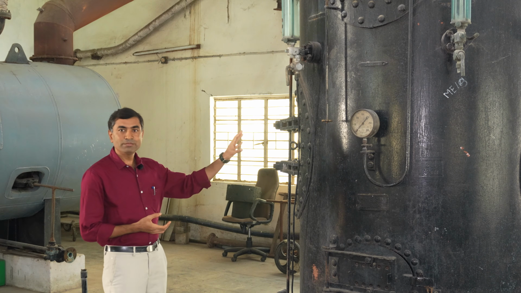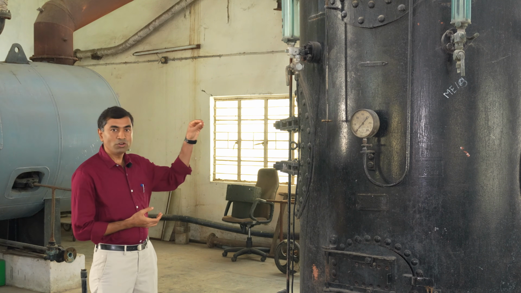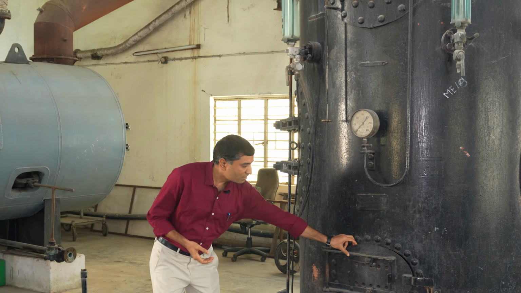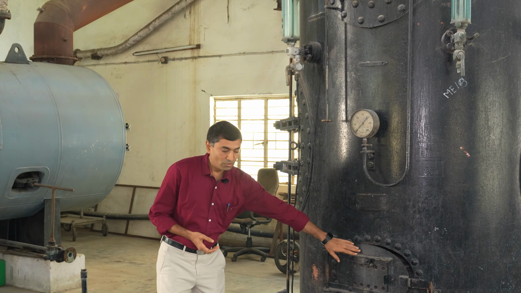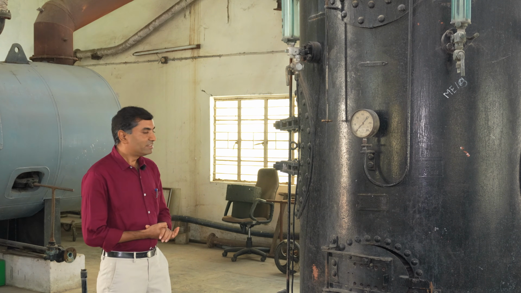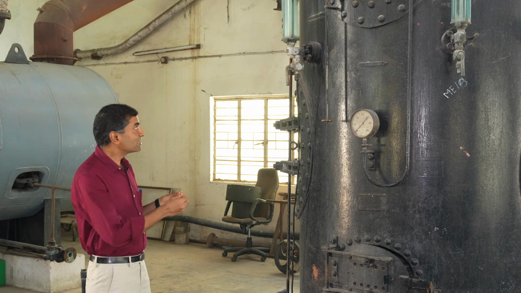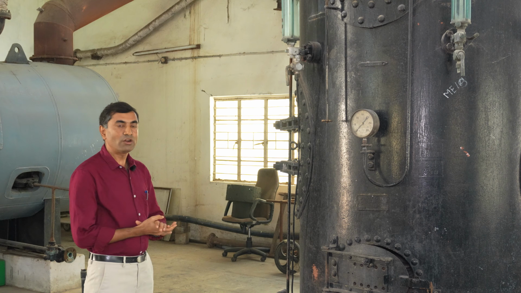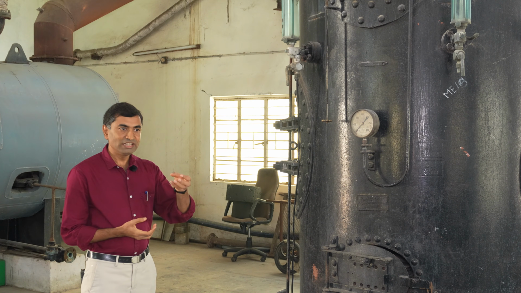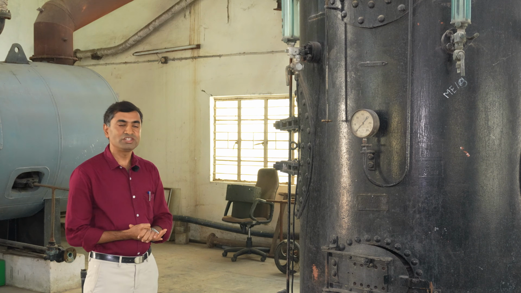Here inside the boiler, the water is filled and water is circulated through all the water tubes, and from this combustion chamber the coal is supplied, and the combustion is taking place inside the combustion chamber, and the heat generated during the combustion, all the flue gases will circulate around a water tube, so that the water tube will absorb the heat and the water will be heated and water will be converted to the steam.